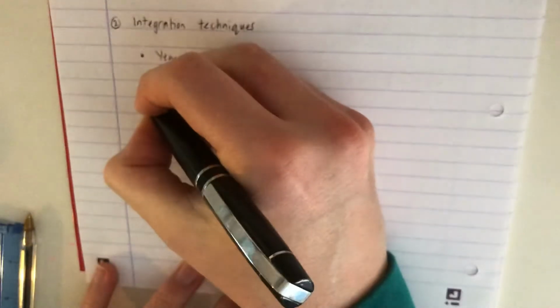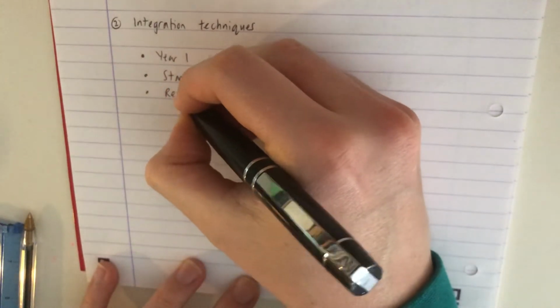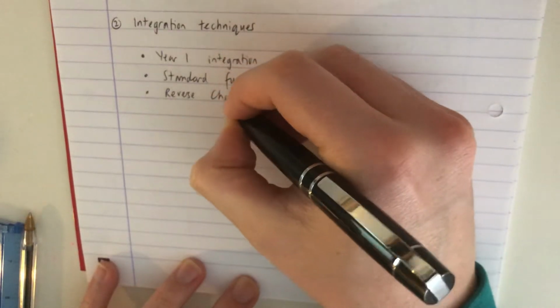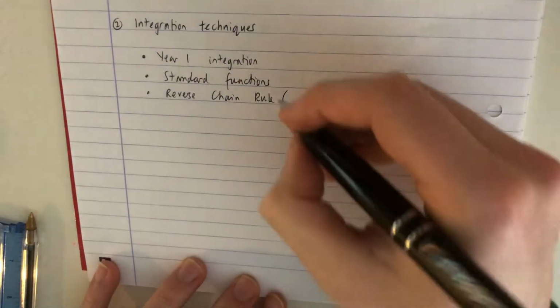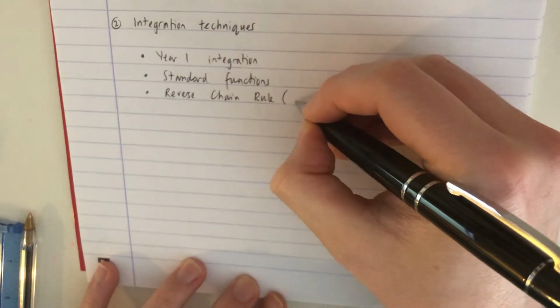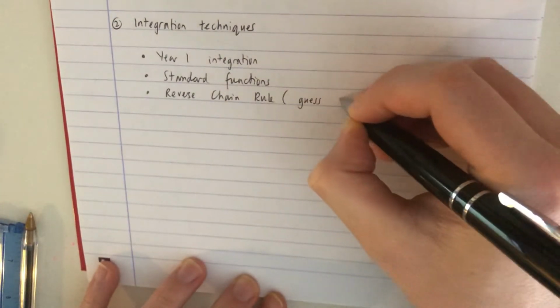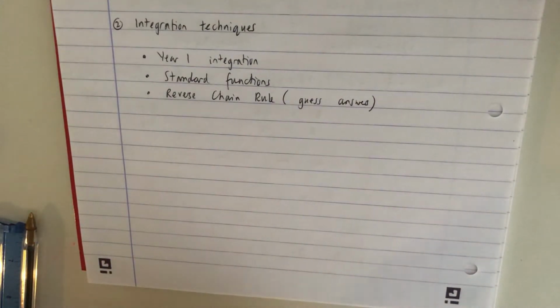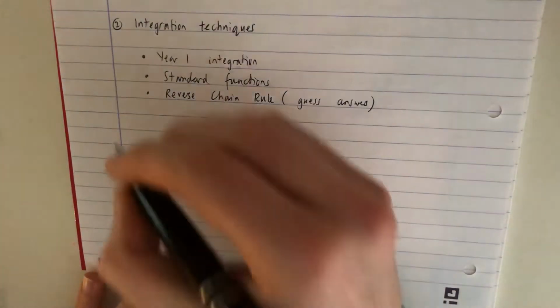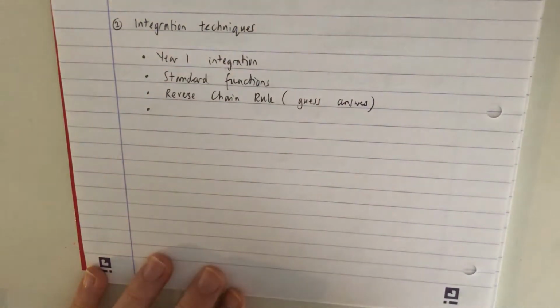Then we've got stuff like reverse chain rule, which is pretty much when we make a good guess. We kind of link stuff to 1 over, maybe with logs, or if you've got sine of 3x, you can connect that to other stuff and so on. Other stuff we've done, there are two major patterns.